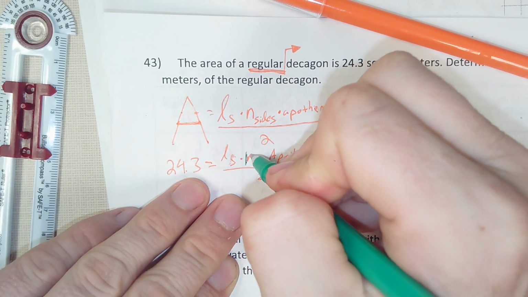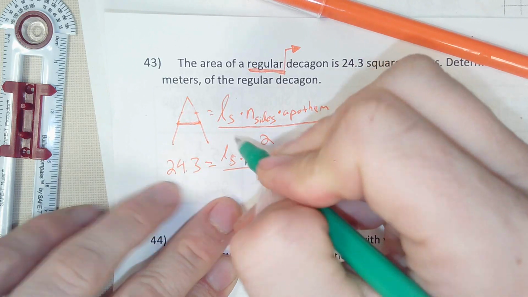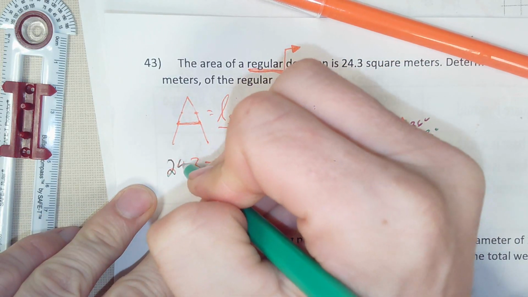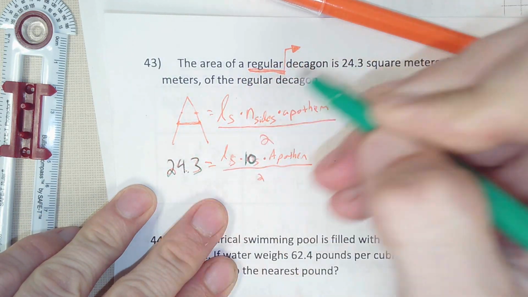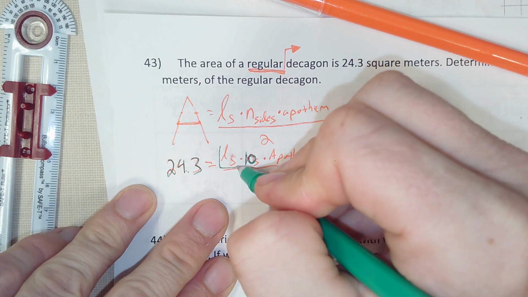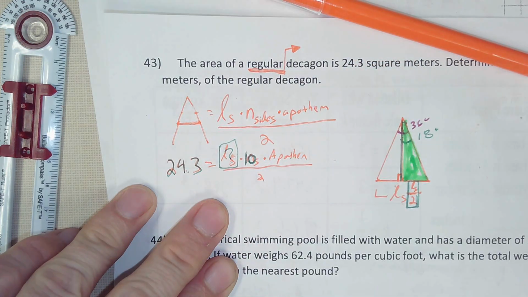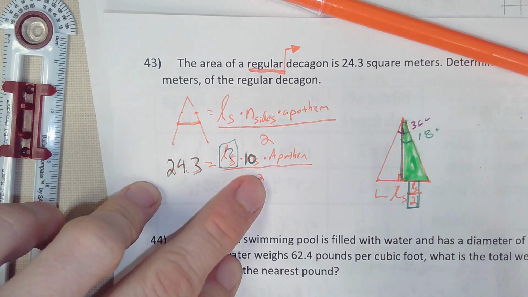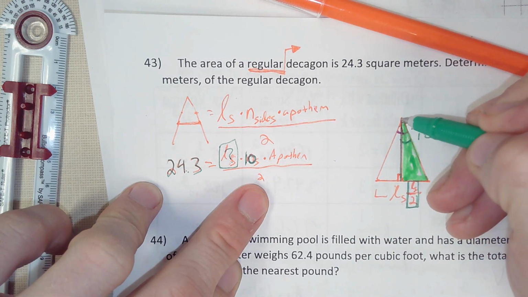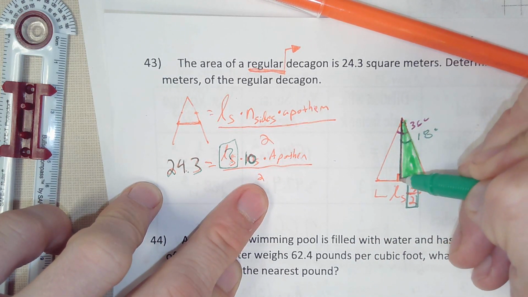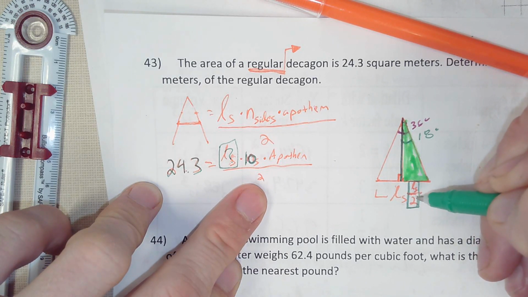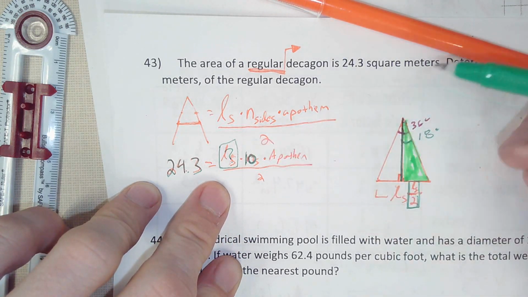This is 10. And this is 24.3. And I'm trying to solve for this. I need to figure out the length of this. Once I figure out this, I just multiply it by 2 and I'll find that.